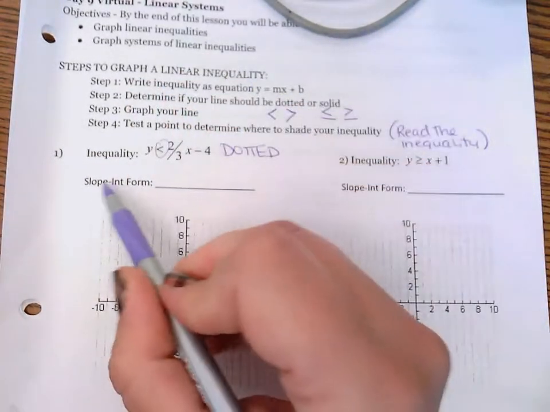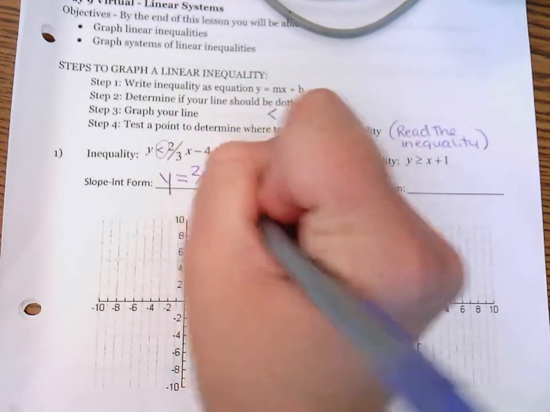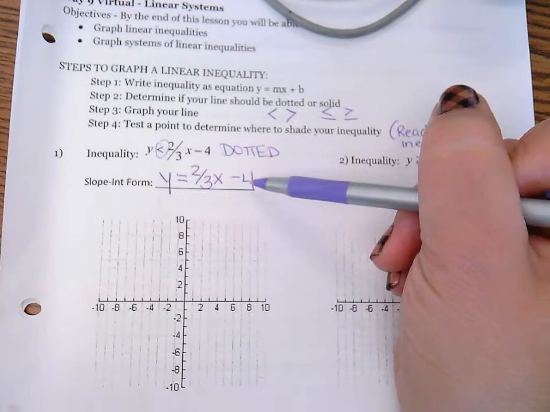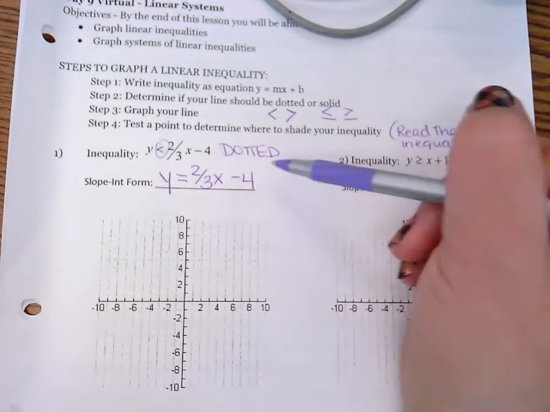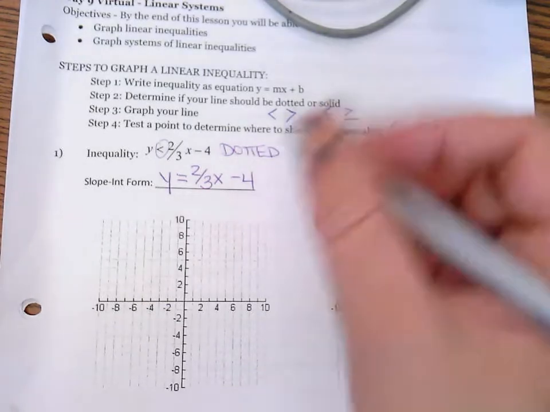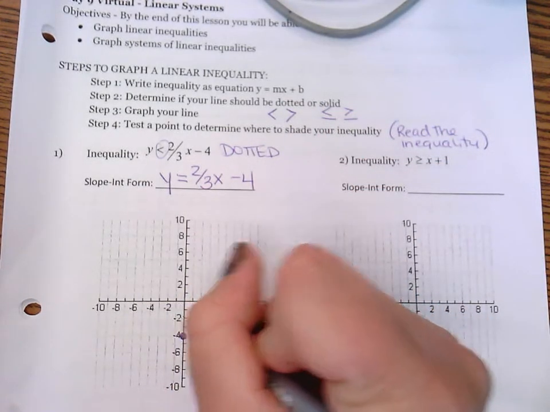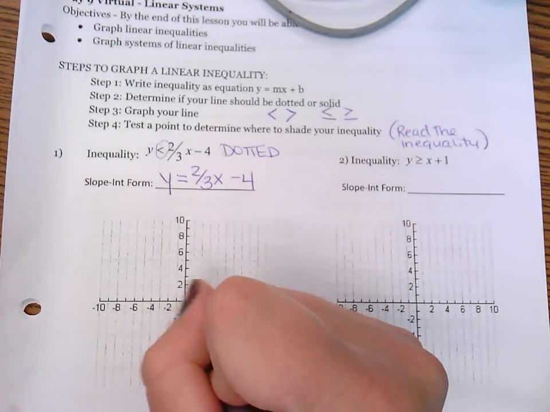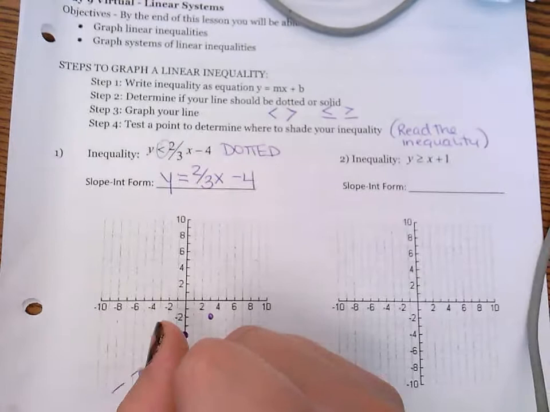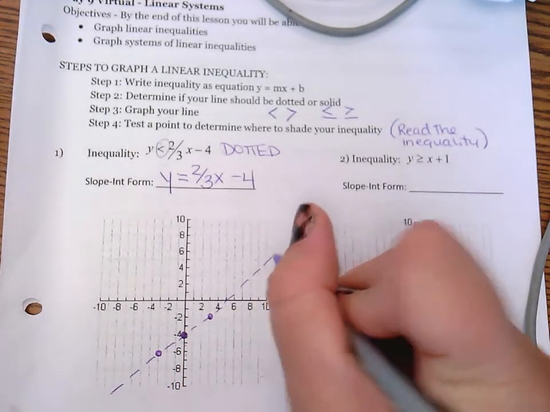And my slope-intercept form would just be y equals 2/3 x minus 4. So it's a line through -4 with a slope of 2/3. But I want it to be a dotted line. So I start at -4 on the y-axis, up 2, over 3. It has a positive slope. I'm going to dot that line in all the way across my axis.